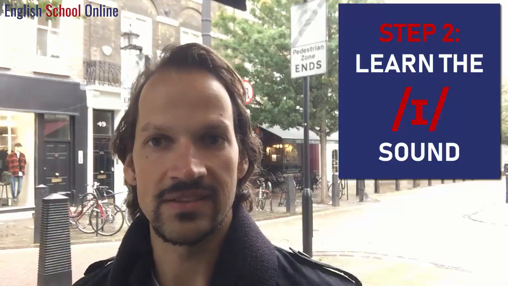Step 2 of the 5-step process is to learn the I sound. So we've actually already just looked at the I sound briefly by comparing it to the E sound. So for I, my mouth is more closed. It's almost completely closed. The sound does come just a tiny bit further back in my mouth than the E sound. It's still a front vowel sound in English because it's still coming from the front of my mouth.